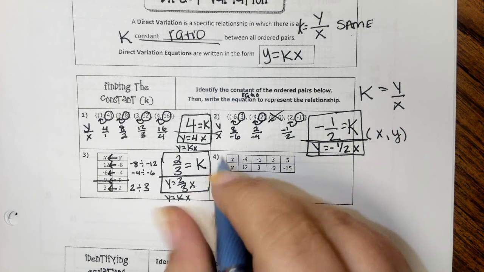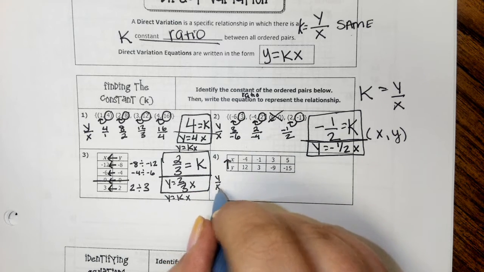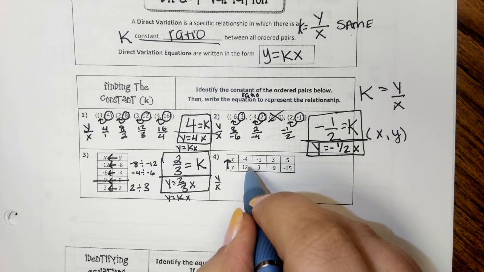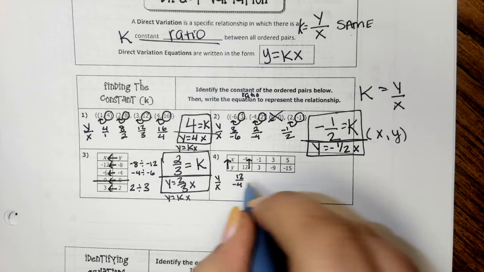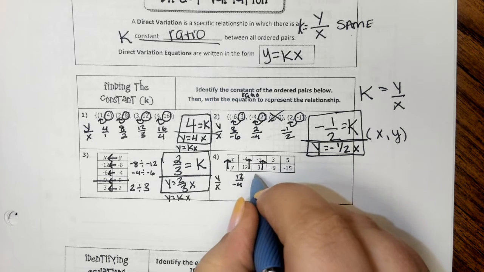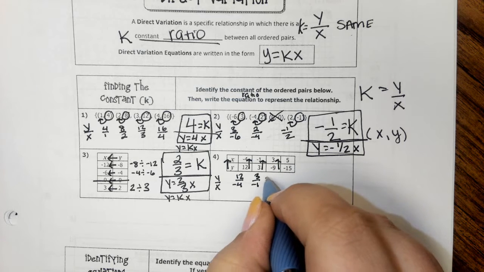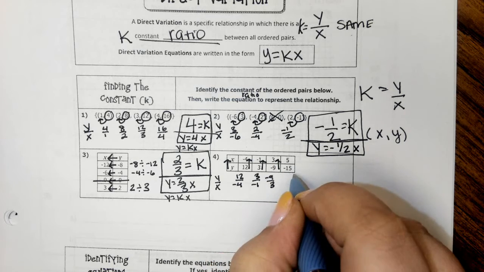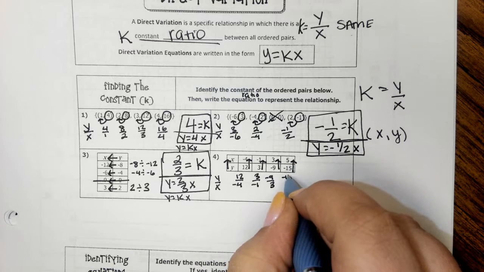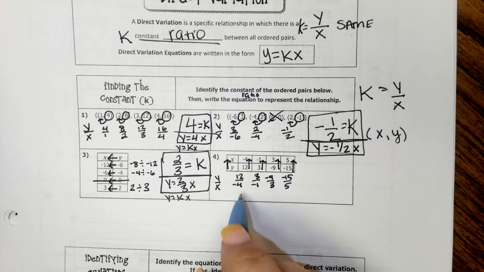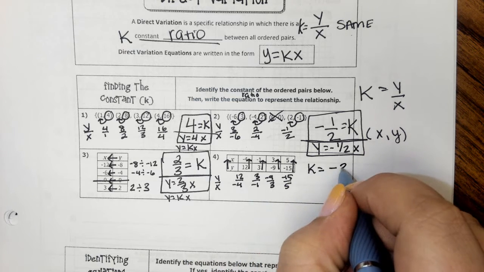Looking at number 4, we need y divided by x. So that's 12 divided by negative 4. That's 3 divided by negative 1. That's negative 9 divided by 3. Negative 15 is the y value, divided by 5, the x value. All of these reduce to negative 3.